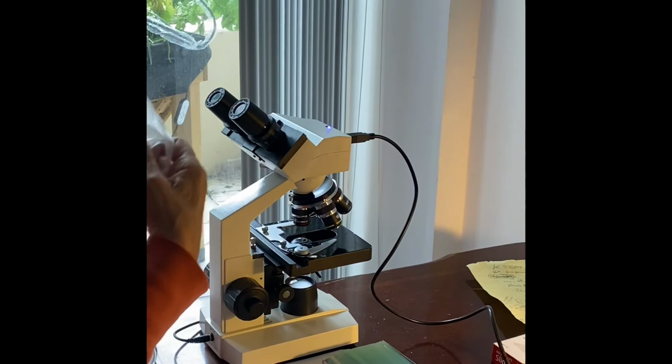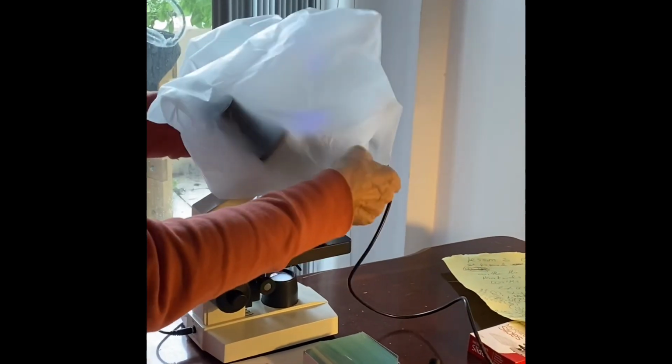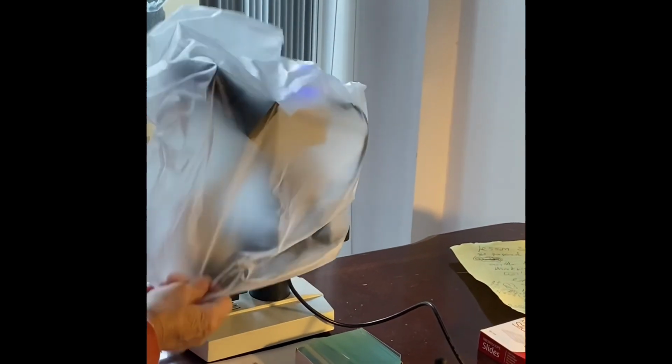Put the cover over the microscope. Unplug the cord, or the cord may be attached to the microscope.